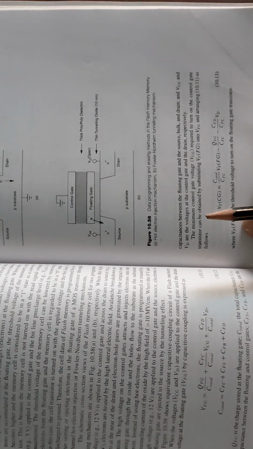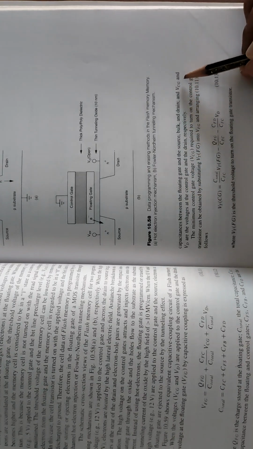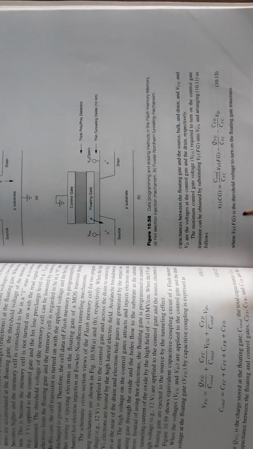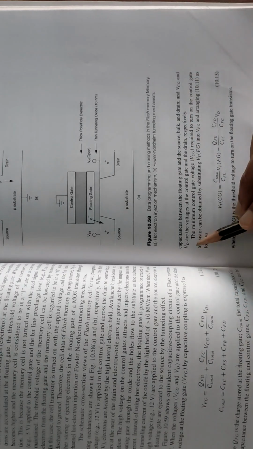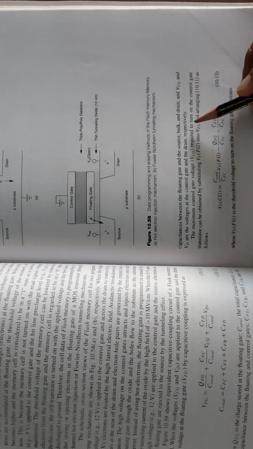B, Fowler-Nordheim tunneling mechanism. Capacitances between the floating gate and the source, bulk, and the drain. VCG and VD are the voltages at the control gate and the drain respectively.